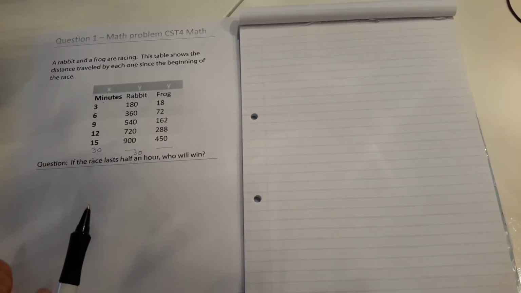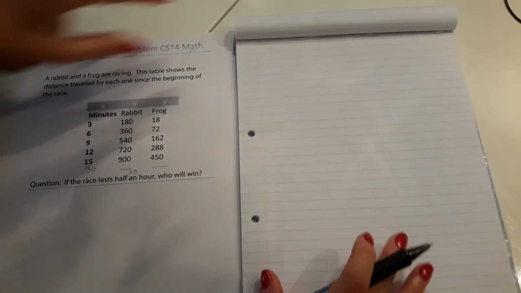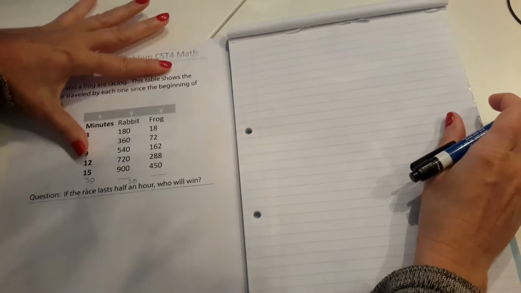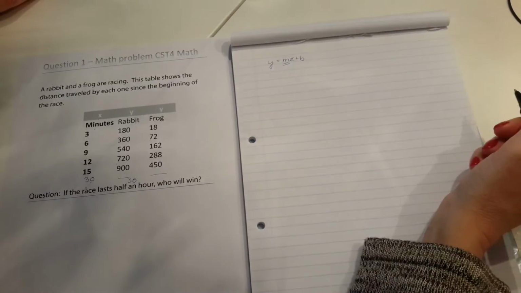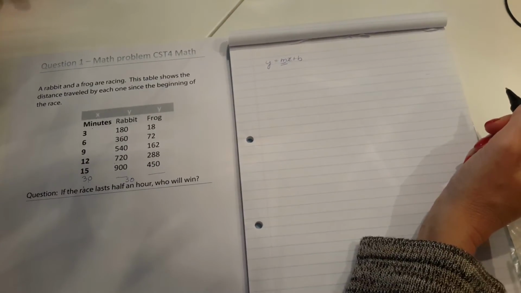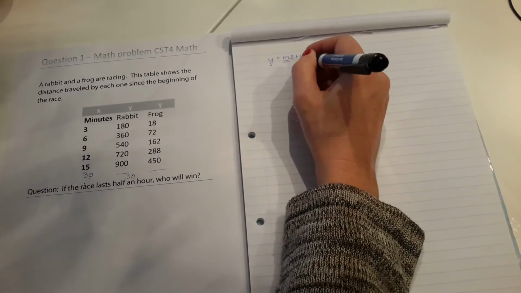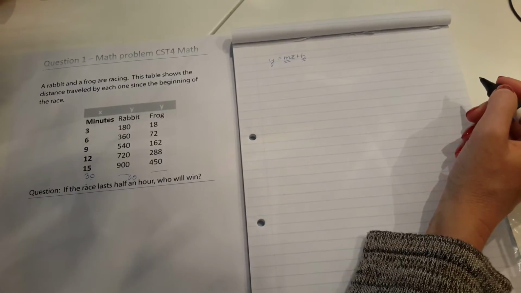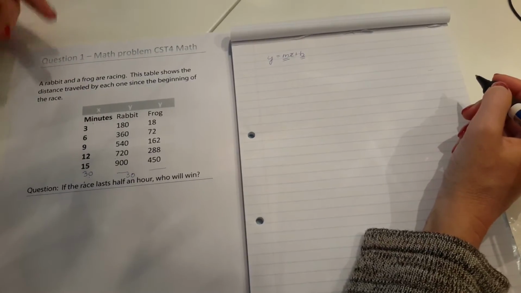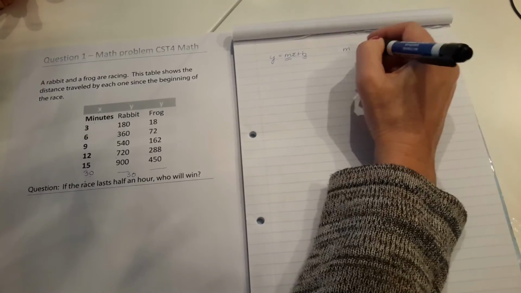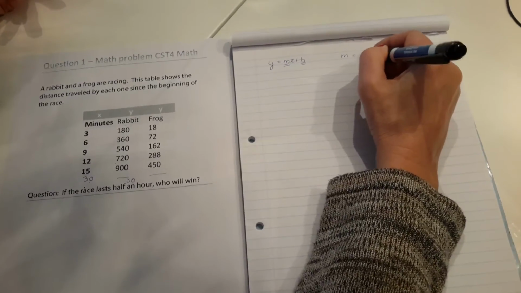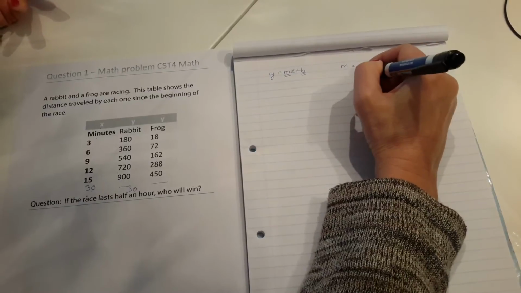We're going to start off with the rabbit. Once we have an equation, we can answer any question. So a linear equation is represented by y equals mx plus b, where m is the slope, but in this case it represents the speed of the rabbit, and b is the y-intercept, and in this context it represents the initial value.